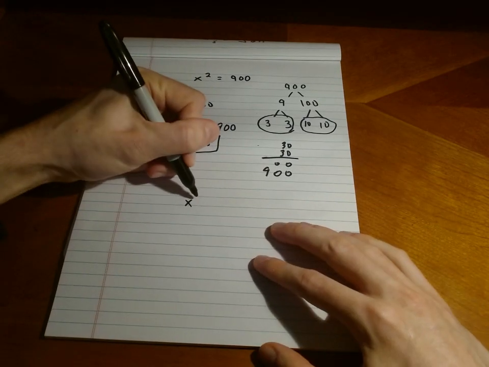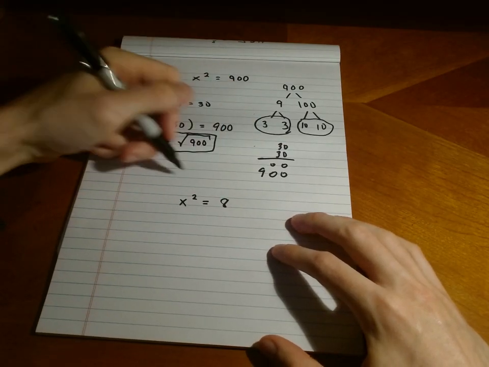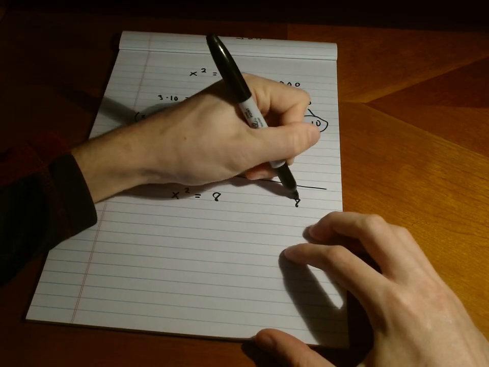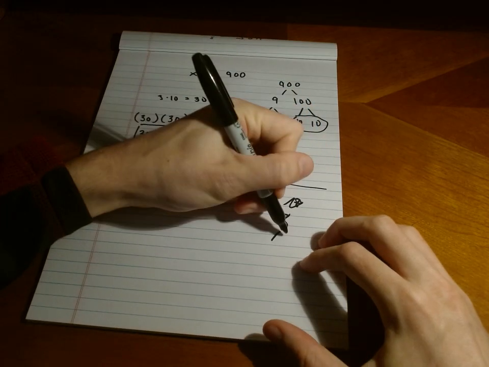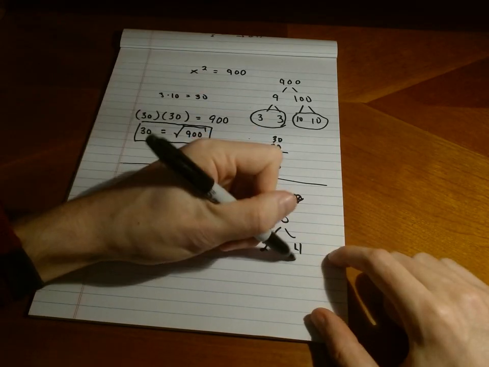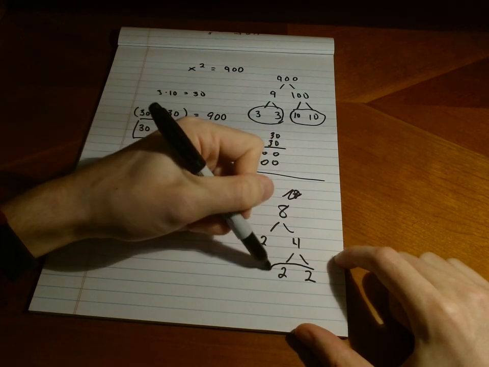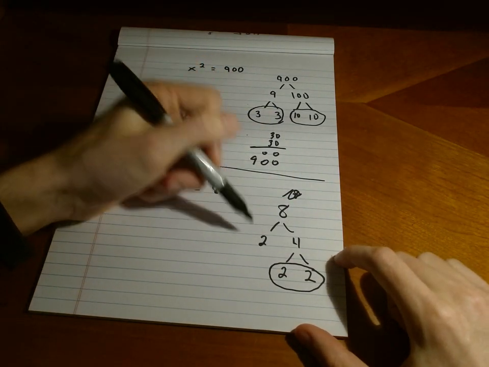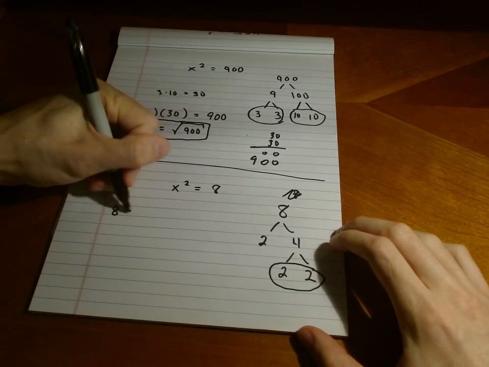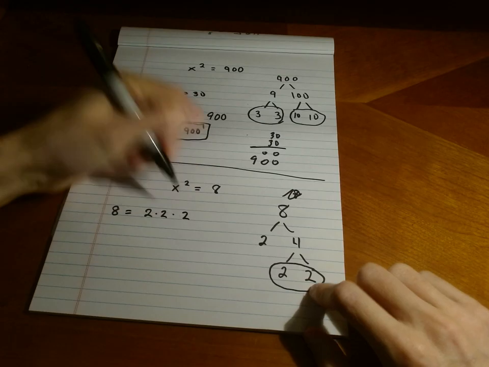So x squared equals 8. Well, same thing. We just break our 8 down. This becomes 2 times 4. We can break our 4 down. That's a 2 times a 2. Okay, so we have one pair of leaves, but then we have this 2 by itself. So here we can say that 8 is 2 times 2 times 2.